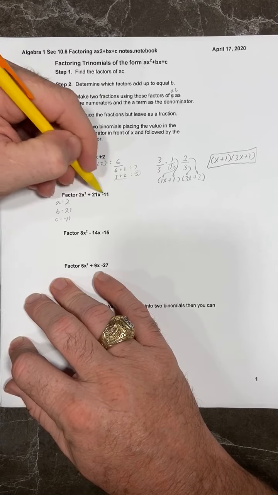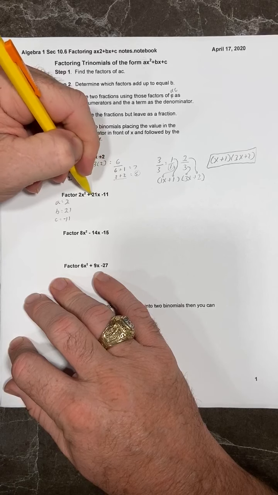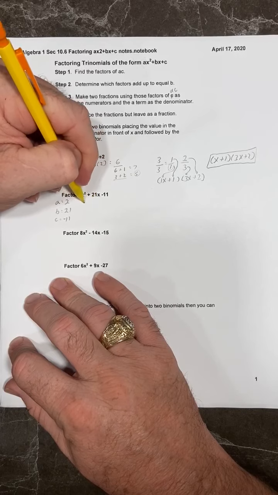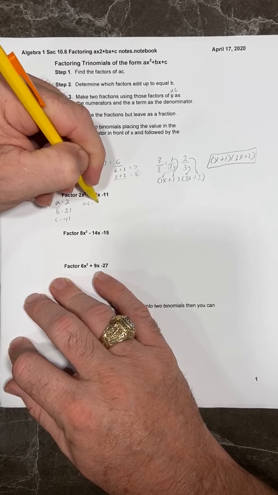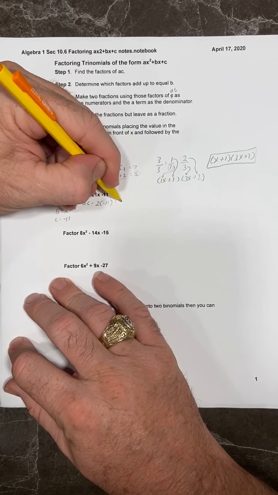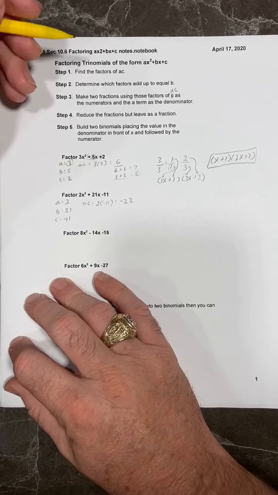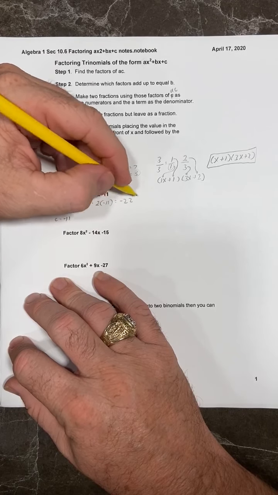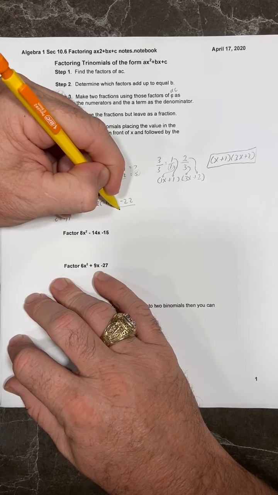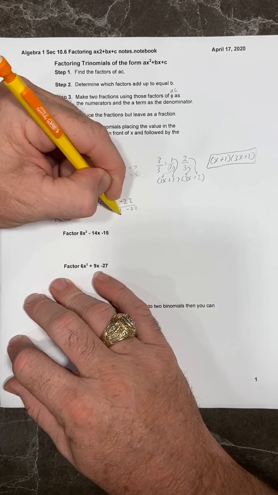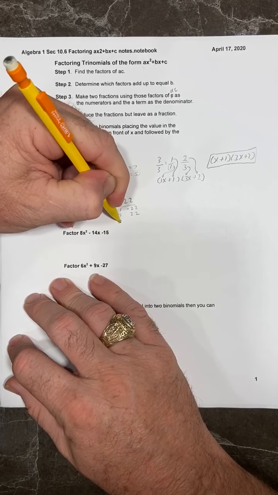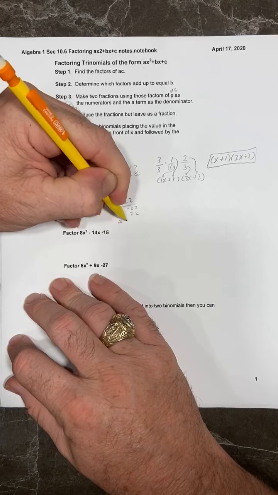So plus, minus, we're going to need one positive and one negative. Let's do our AC. A times C is 2 times negative 11, which is negative 22. And factors that will give us negative 22, we're going to have 1 and negative 22, negative 1 and 22, 2 and negative 11, negative 2 and 11.